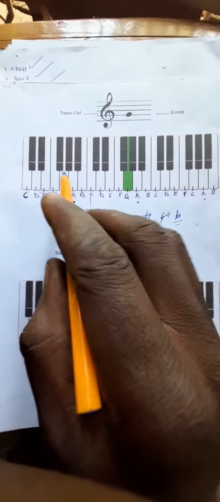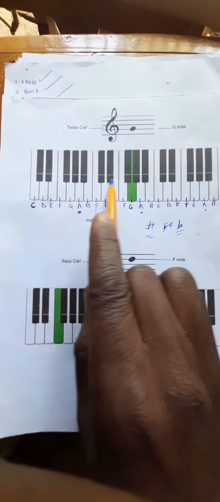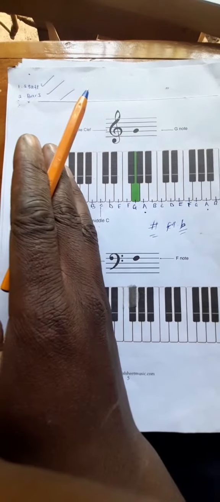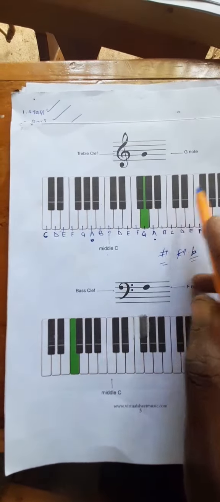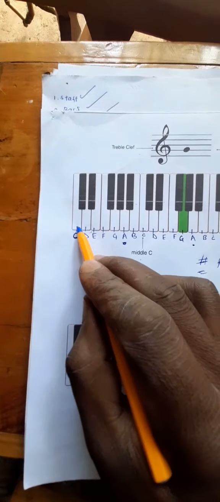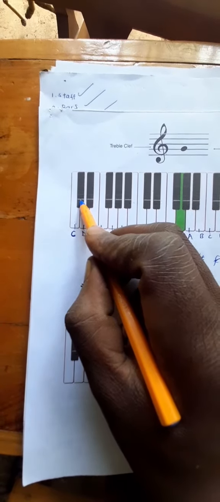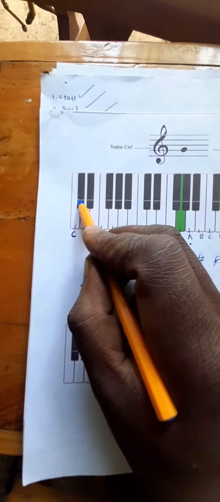Now look, this is a piano. Supposing I was playing from the left to the right. When you are playing from left to right, you will be playing sharp keys. For example, this is my key C. The next key here, this black one, becomes C sharp.